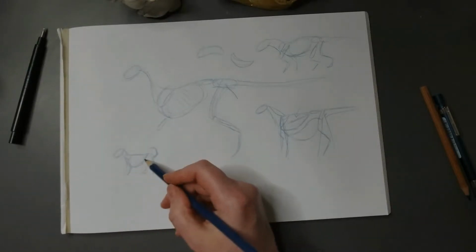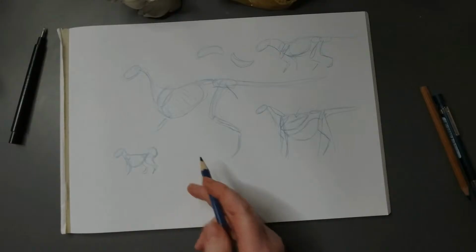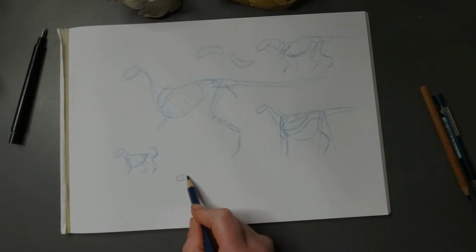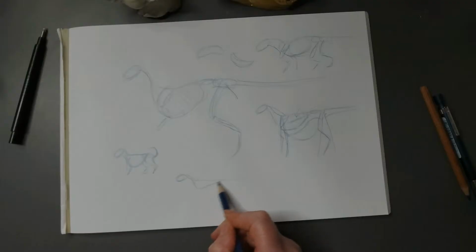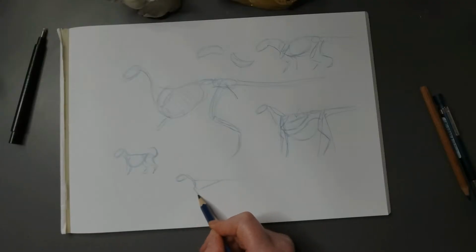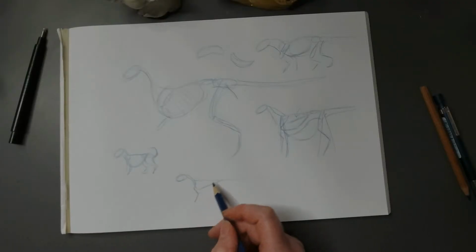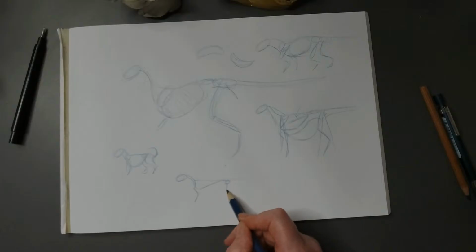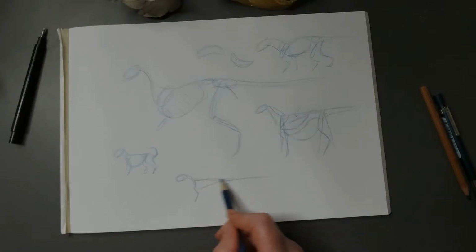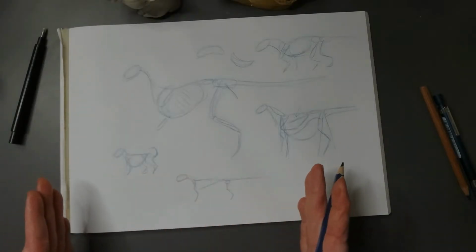So you can have a squat animal. Or if you want to do something longer, but short-legged, see how that changes. So you've got the effect of the squash and the stretch.